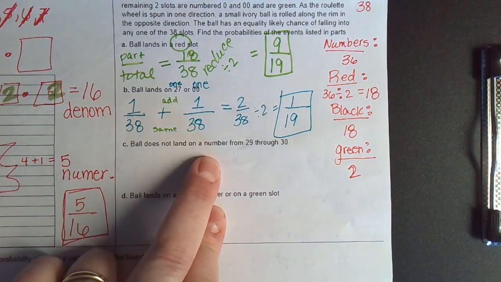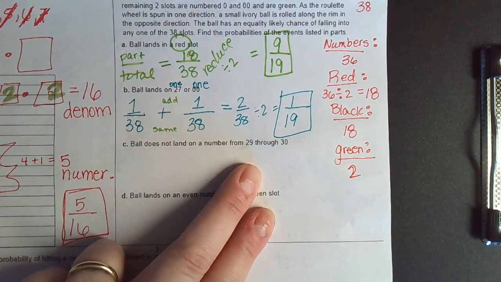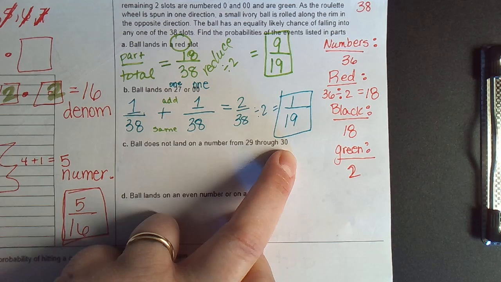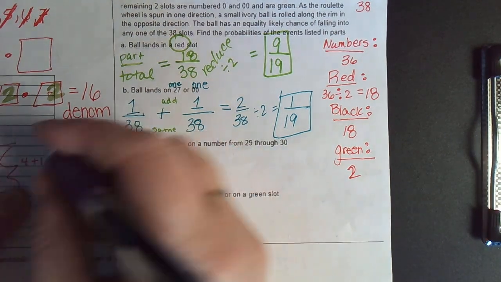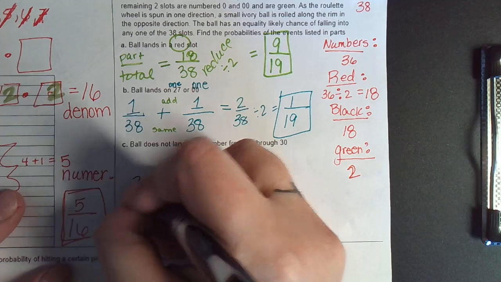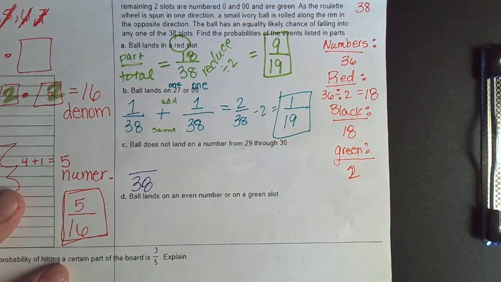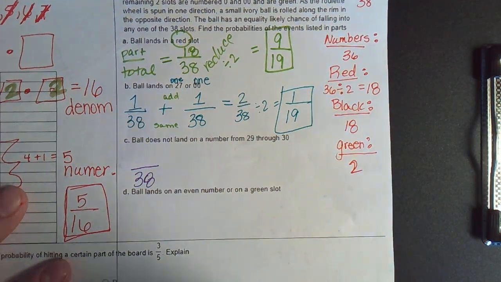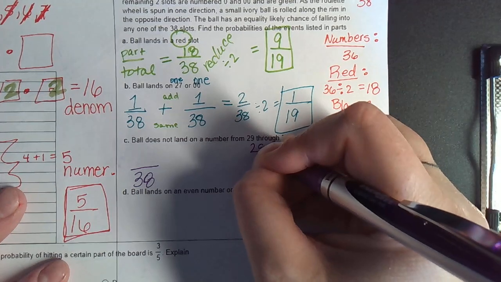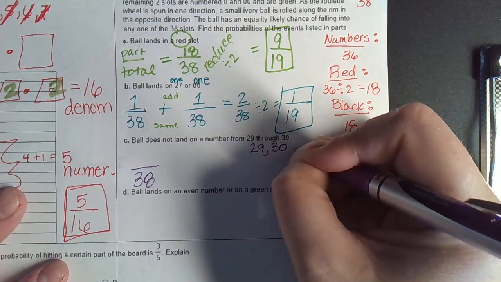Again, let's look at this one. A ball does not land on a number from 29 to 30. Okay, well, how many total slots are there? 38 on a roulette wheel. It does not land on a number 29 through 30. Okay, what are the numbers 29 through 30? 29, 30. That's 2.